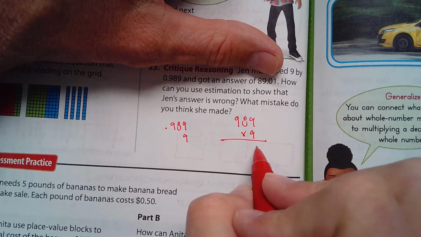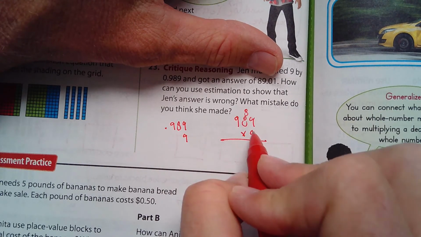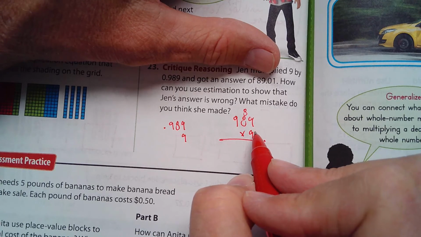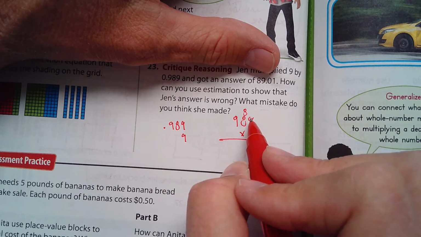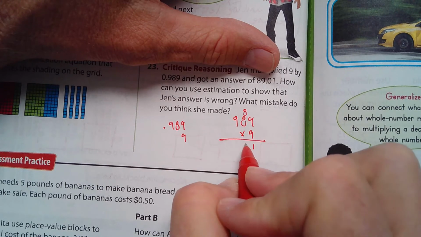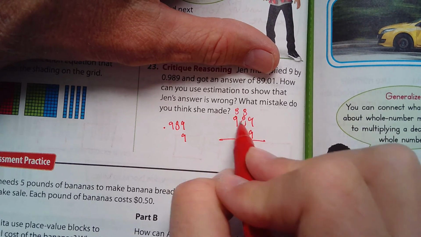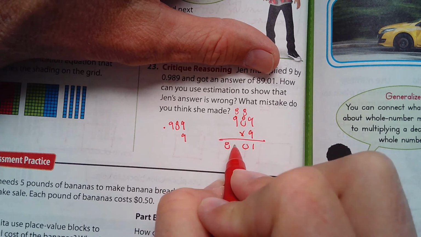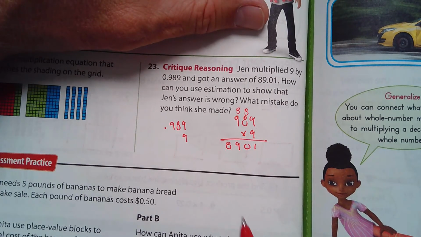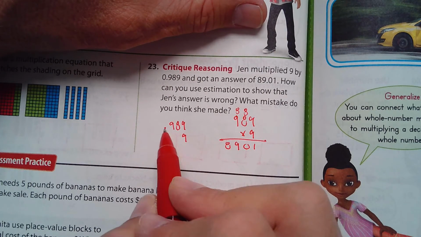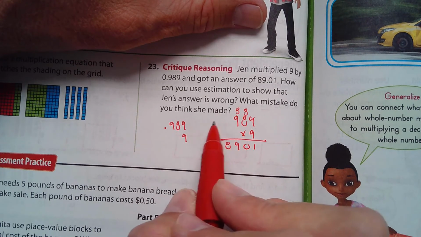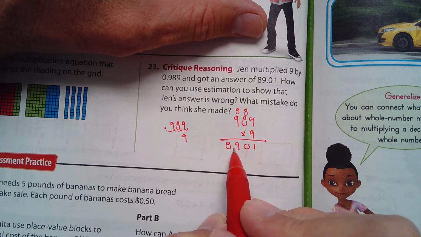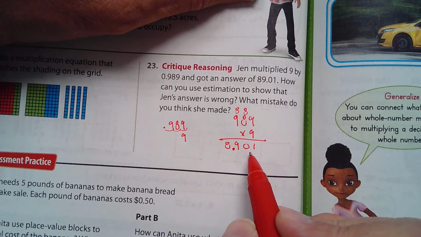9 times 9 is 81. Put down the 1, carry the 8. 9 times 8 is what? Isn't that 72? 72 plus 8 is 80. Put down the 0, carry the 8. 9 times 9 is 81. Plus 8 is 89. And how many decimal places are there? I'm just going to count till I get to the far right. So 1, 2, 3. So then I'll just start right here. 1, 2, 3. So 8.901.